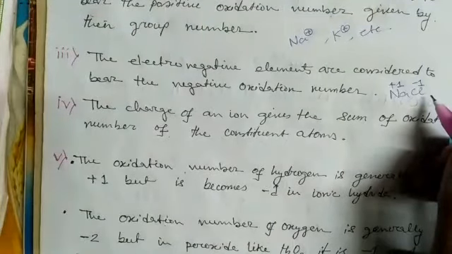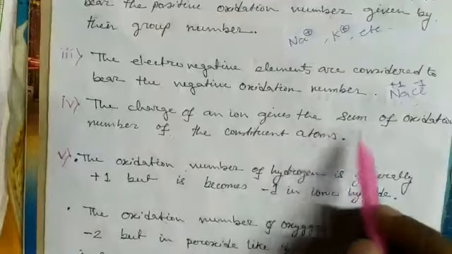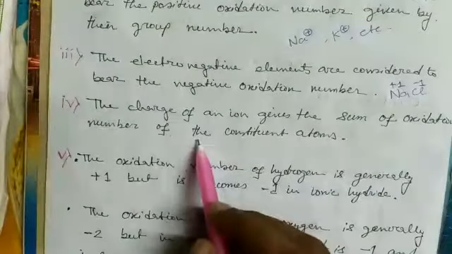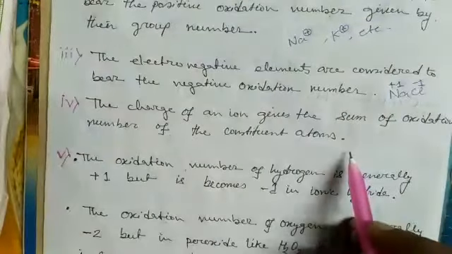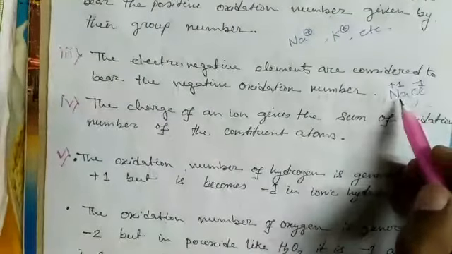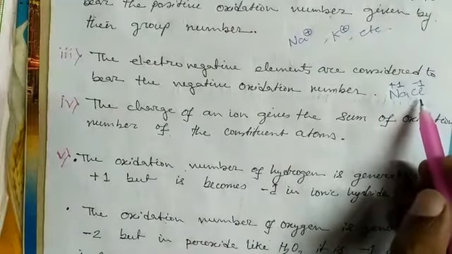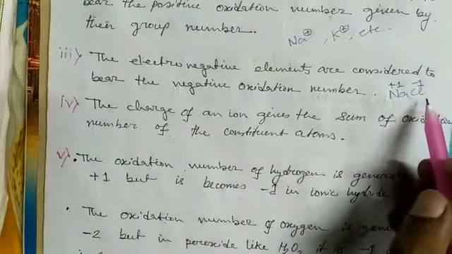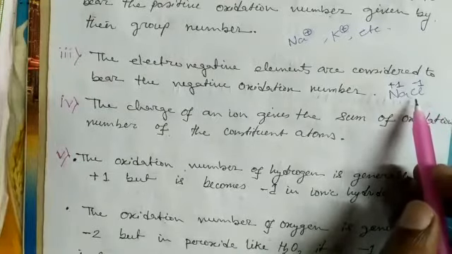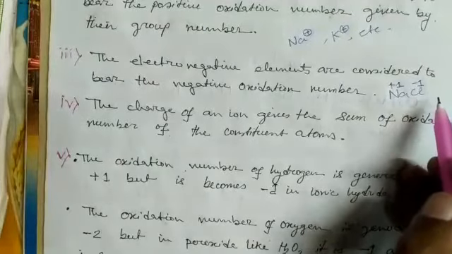That is our fourth rule, that the charge of an ion gives the sum of the oxidation numbers of the constituent atoms. As I said, in sodium chloride the oxidation number of sodium is +1 and of chlorine in the negative part, that is chloride, is -1, that is +1 minus 1, that is 0.